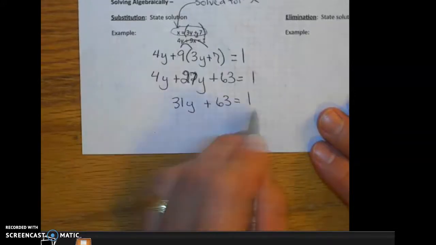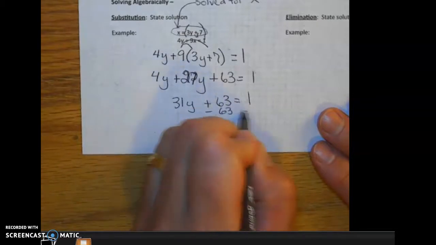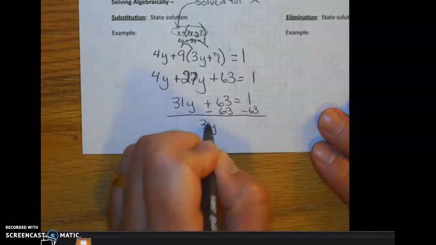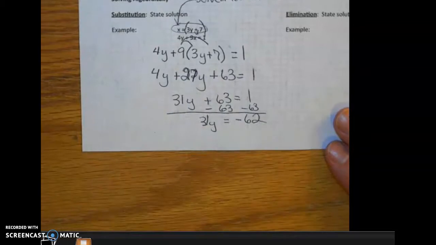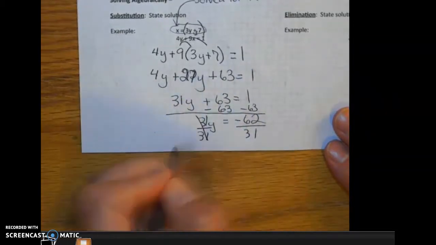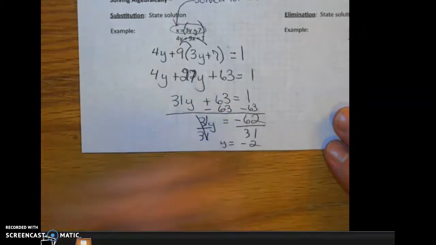Now we just need to solve this equation for y, so we're going to undo the addition with subtraction, and divide by 31. So we get y equals, and when we do this division, we get -2.